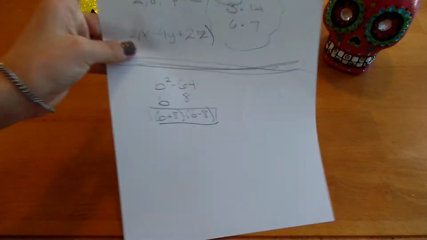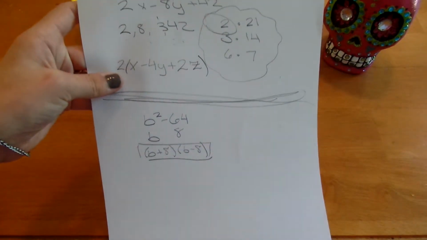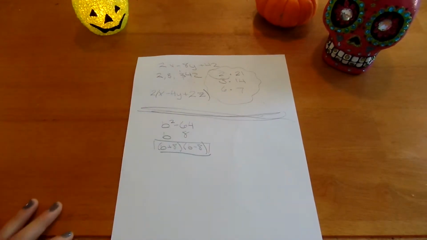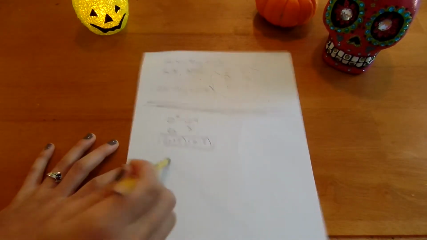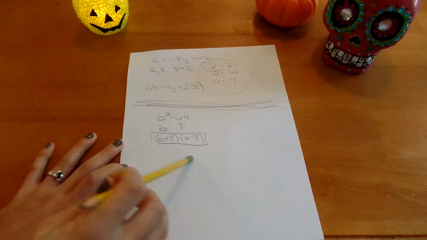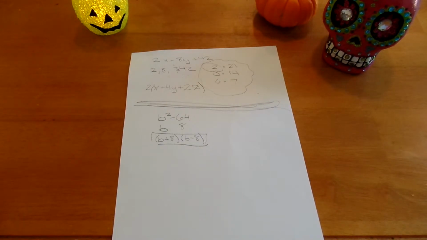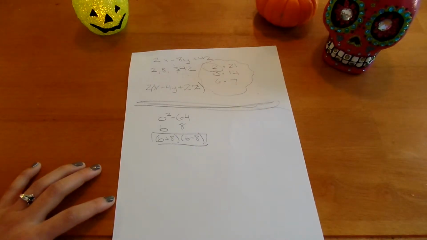See if you can see that, just in case. Okay. There needs to be a plus and a minus, a positive and a negative. So when you FOIL it, the two middle parts would cancel each other out, and you'd end up with b squared minus 64 again if you checked your work correctly.